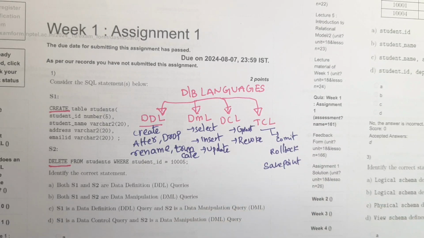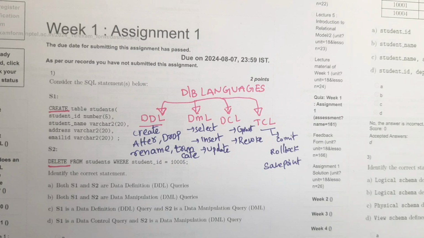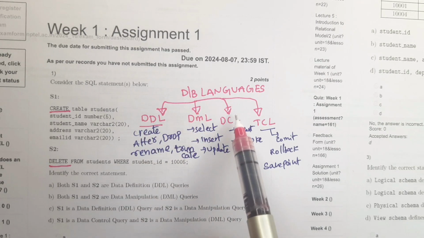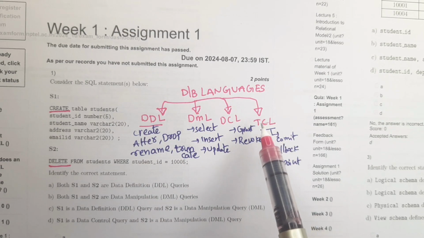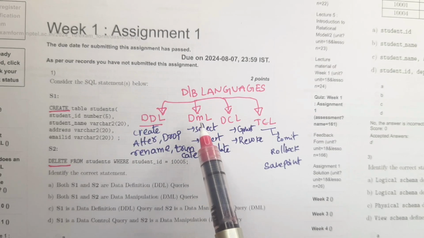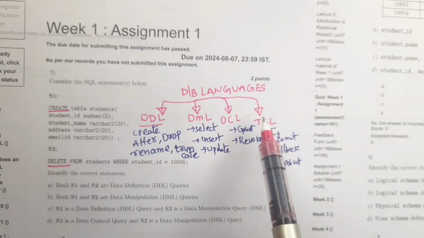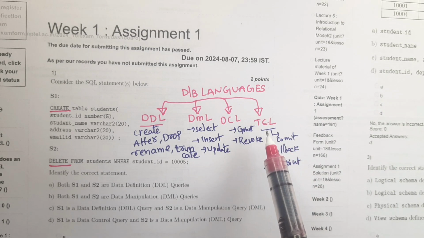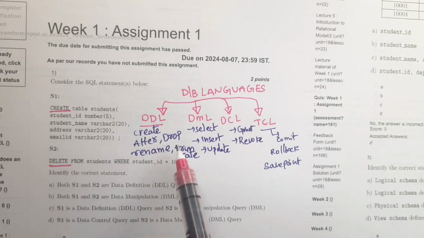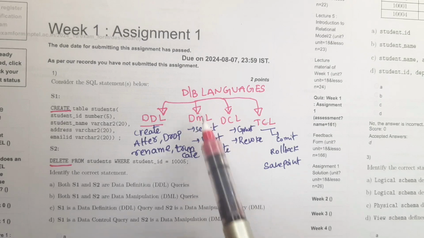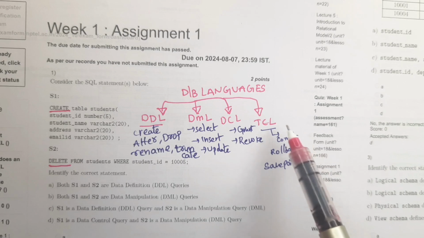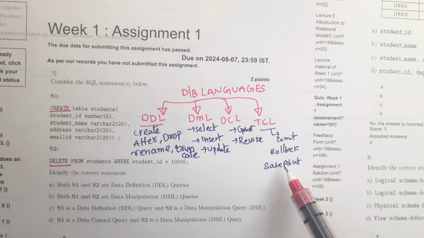So remember, these are the important database languages. First one is data definition language, second is DML, third is DCL, fourth is TCL. DDL is data definition language, DML is data manipulation language, DCL is data control language, TCL is transaction control language. In the DDL we have create, alter, drop, rename, truncate. In the DML we have select, insert, update. In the DCL we have grant, revoke. In the TCL we have commit, rollback, and savepoint.